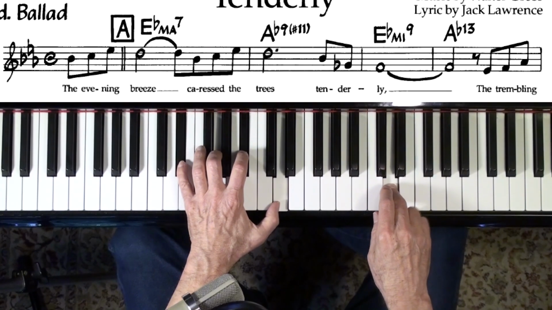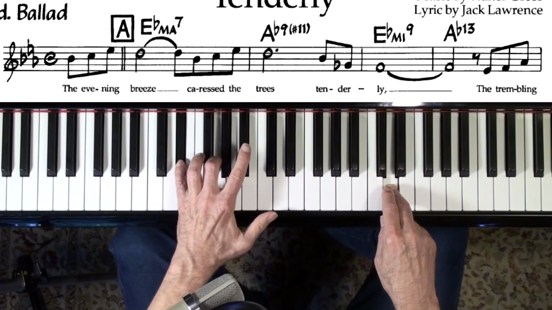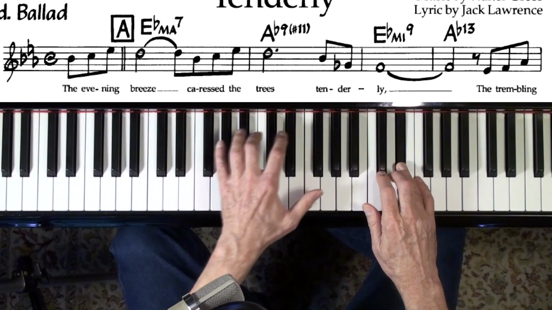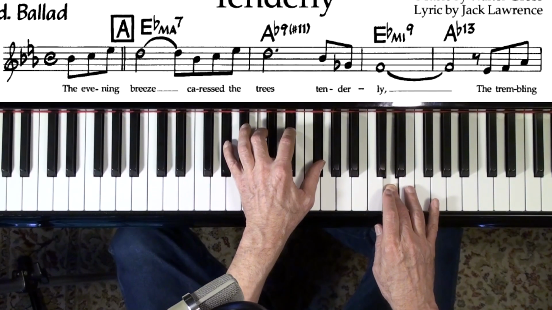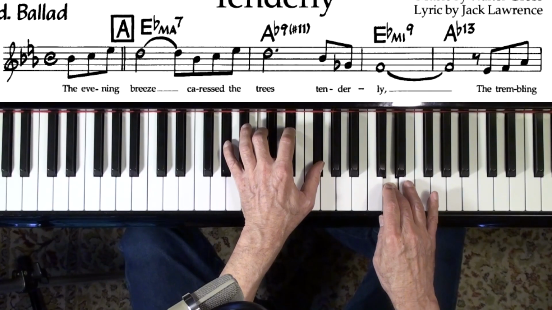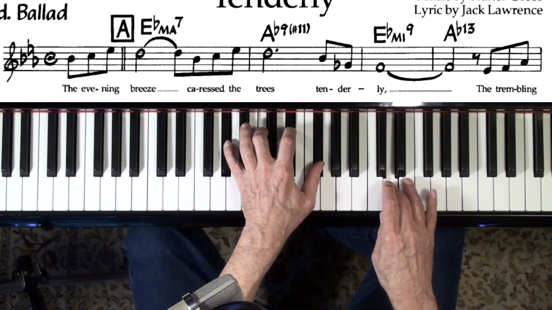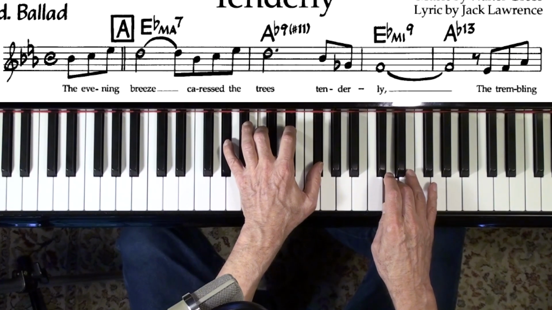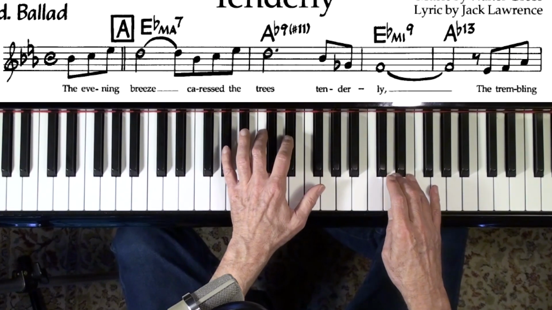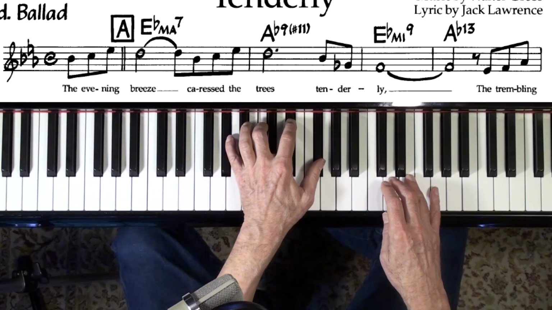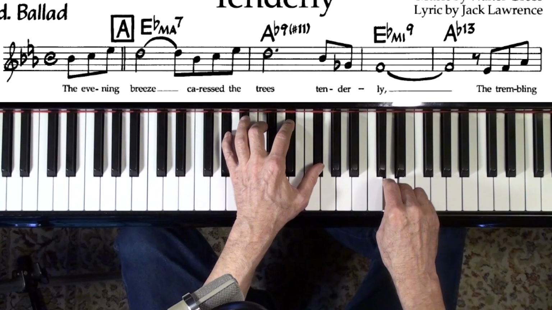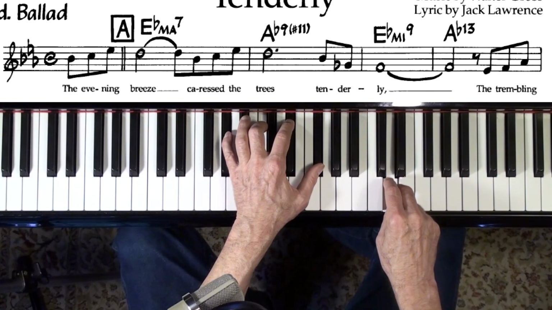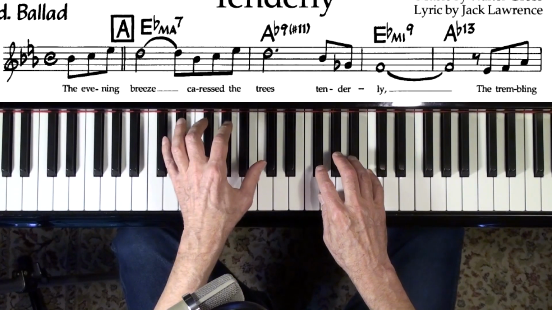So, E flat major seventh, A flat seventh, and we're not going to pay any attention to ninths, 11ths, or 13ths. The biggest number we're going to pay attention to is 7. So here's A flat dominant seventh. And many times the melody note will be that higher number. In this case, the melody note is the sharp 11, just as in this chord.